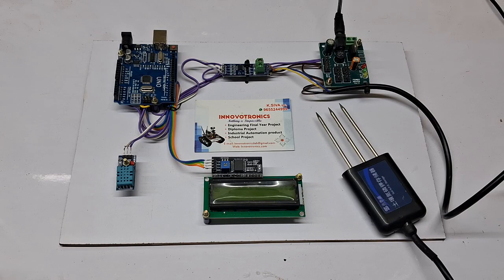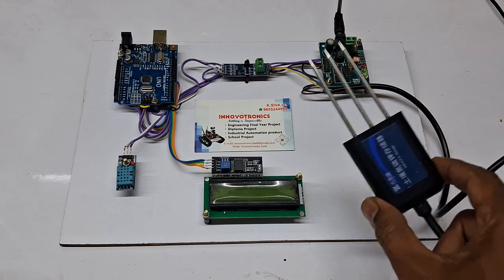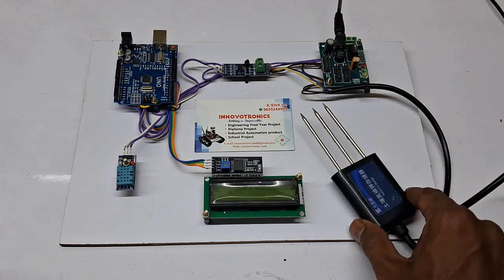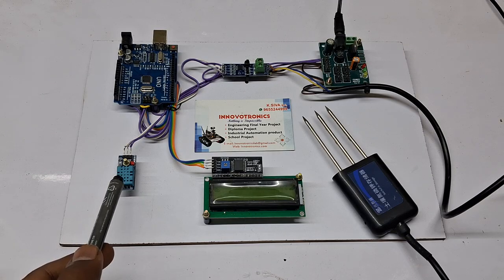Okay, so now I'm going to explain the component details. What are the components we used here? The major component of this project is the NPK sensor, which is used to find the nitrogen, potassium and calcium content. And this is a DHT11, which is used to measure soil temperature and humidity level.